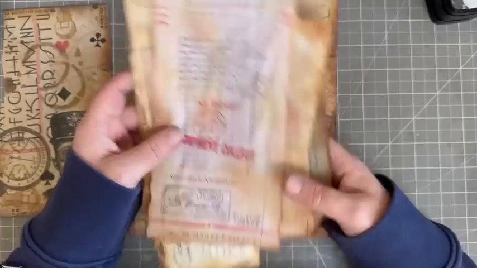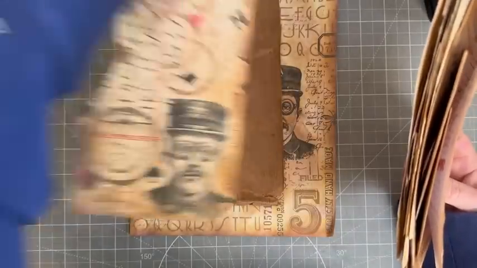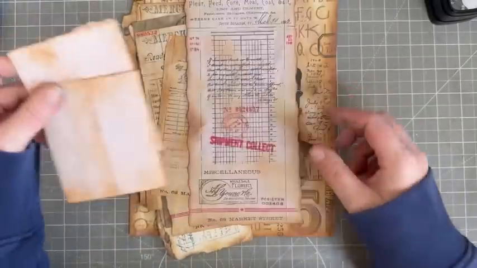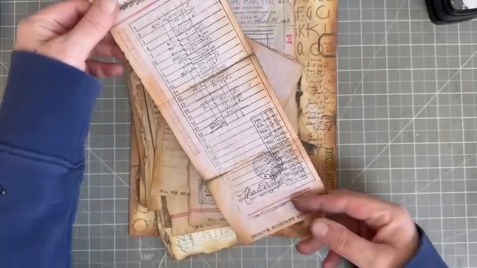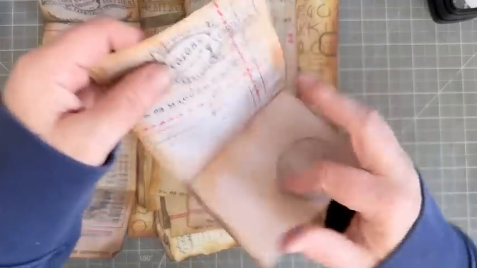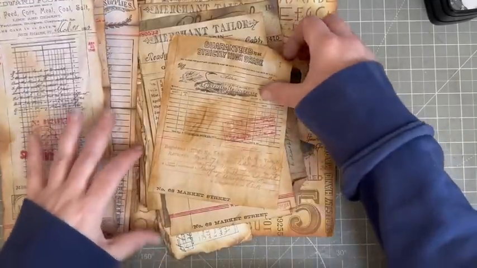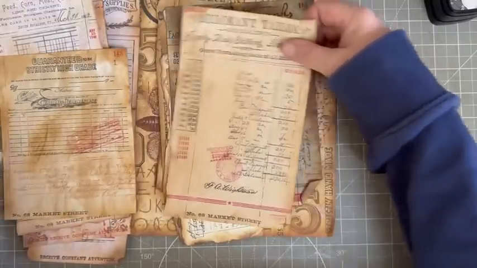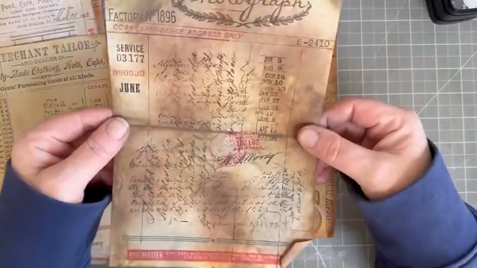But then I have these, and these were so much fun too. Oh, I've just got a piece of vintage book paper there, so I'm just going to put that down there. These are vintage invoices, and these were so much fun. Look at those. I do have a video on these. We are going to make some today. These are literally made from coffee paper and my stamps. How real do these look? I mean, look at that.